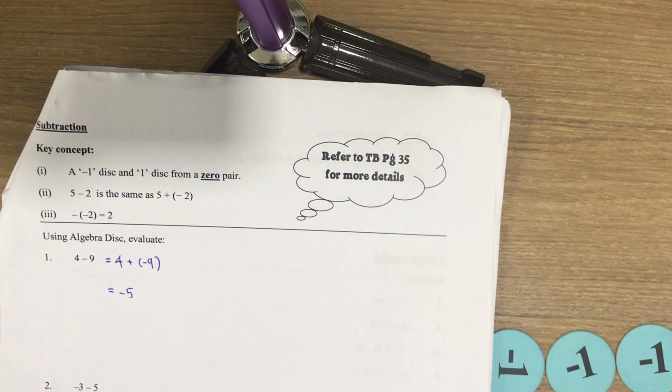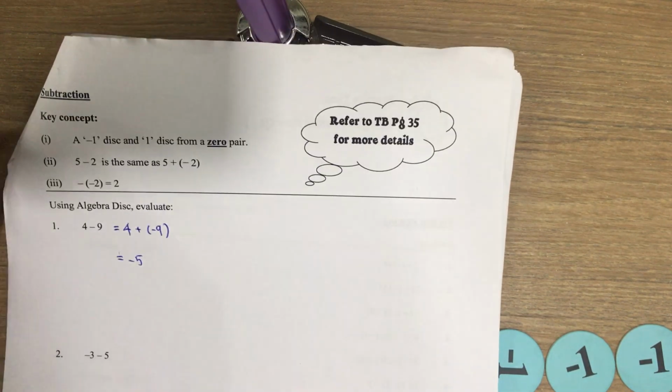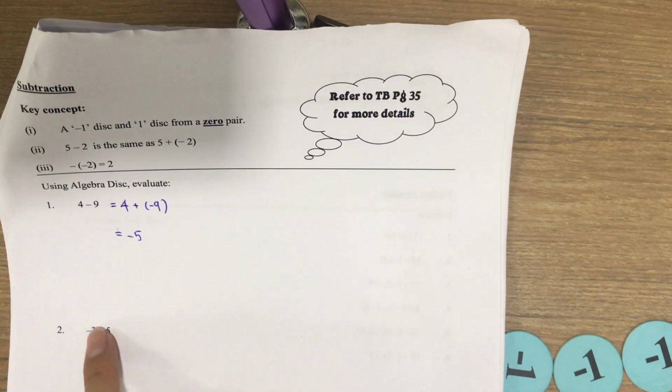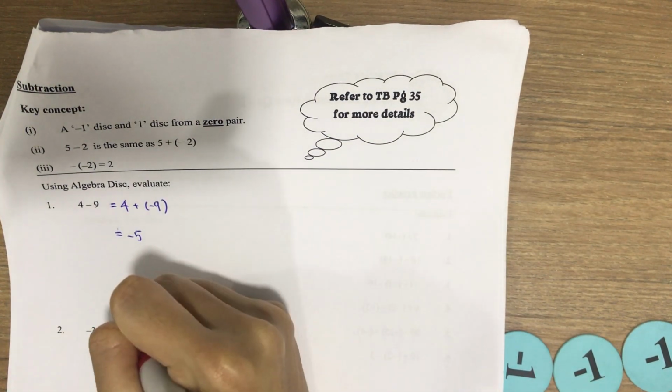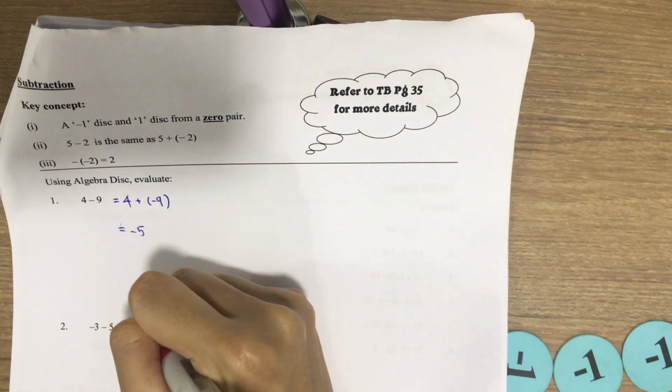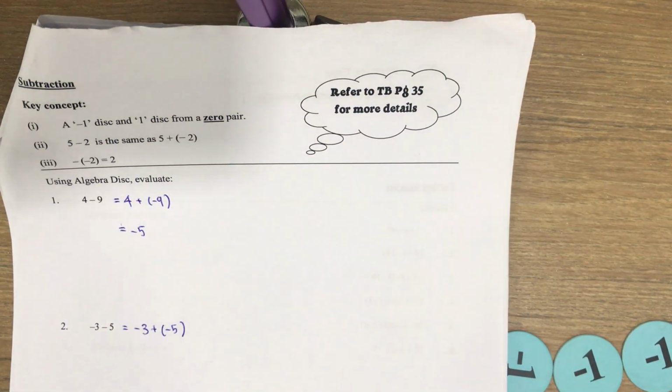Okay? Now let's look at example 2. If you're still not very familiar with the algebra disks on subtraction of integers, let's look at example 2, negative 3 minus 5. So if I want to write this just like the way I wrote in question 1, I'll write this as negative 3 plus negative 5. Okay?